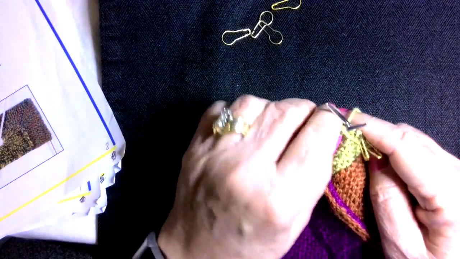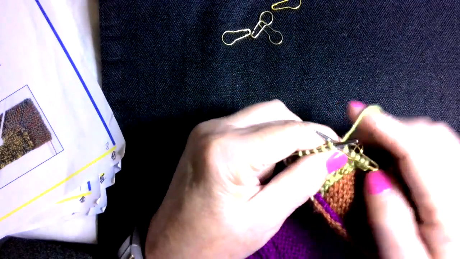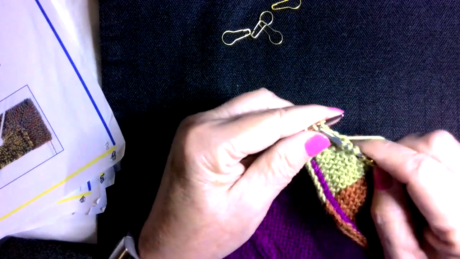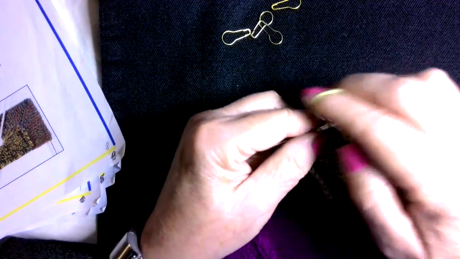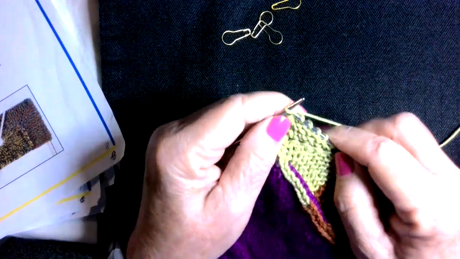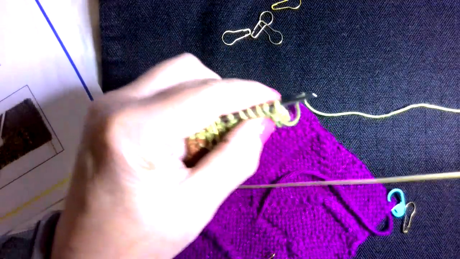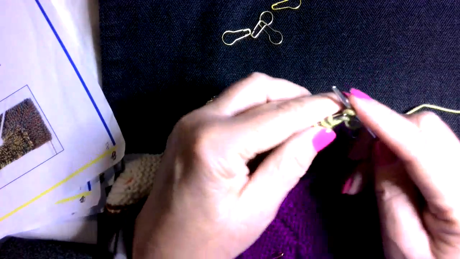Now I'm going to finish ridge 4 by knitting 5 stitches. Turn my work again. I'm going to slip that first stitch as if to knit.